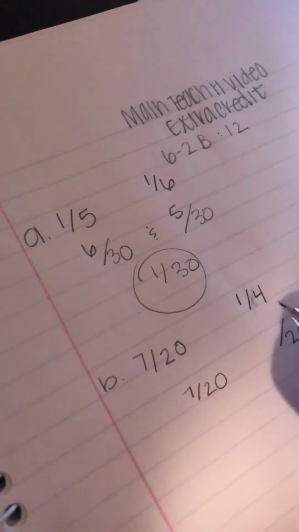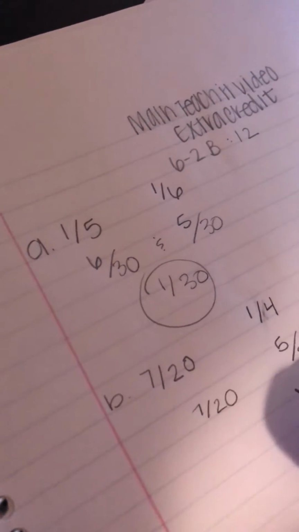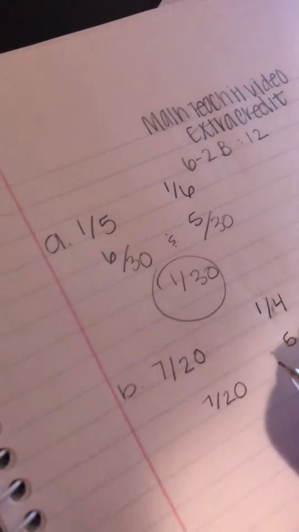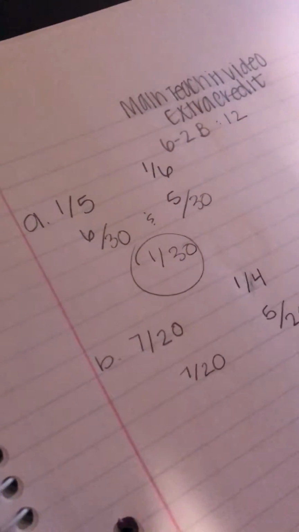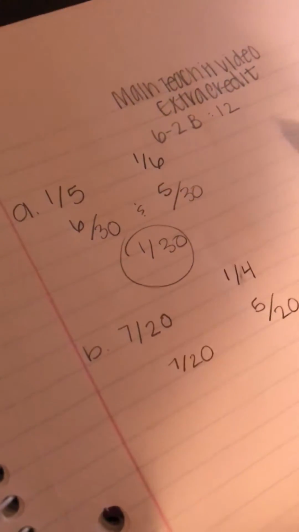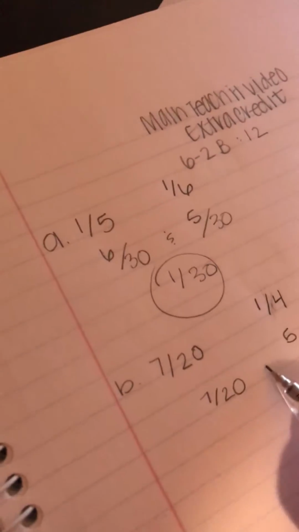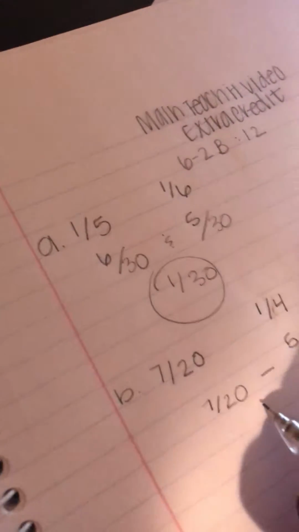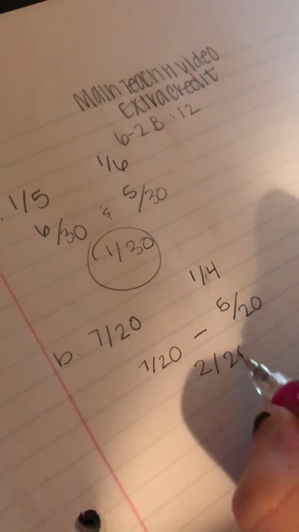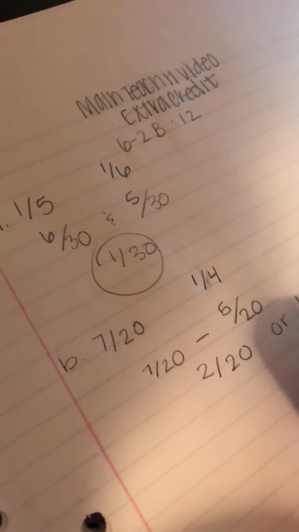To get to 20, we took 4 times 5, so 5 times 1 is 5. And we can see that how much less was the fraction of sales for England than in the United States. We take 7/20 minus 5/20, and we get 2/20 or 1/10.